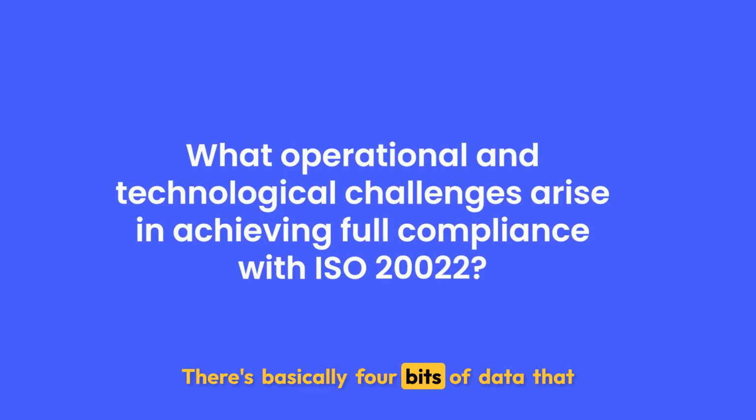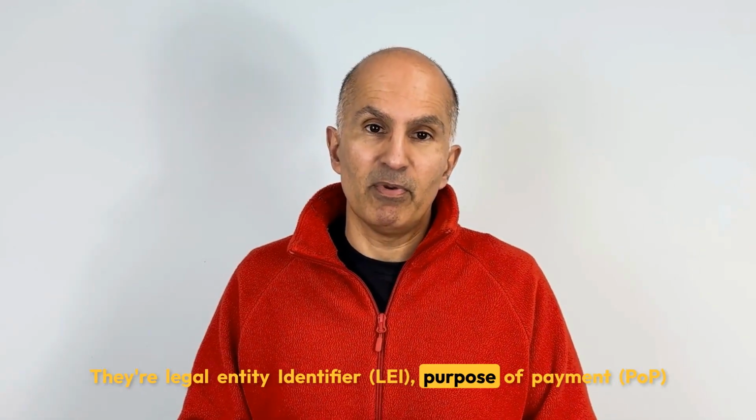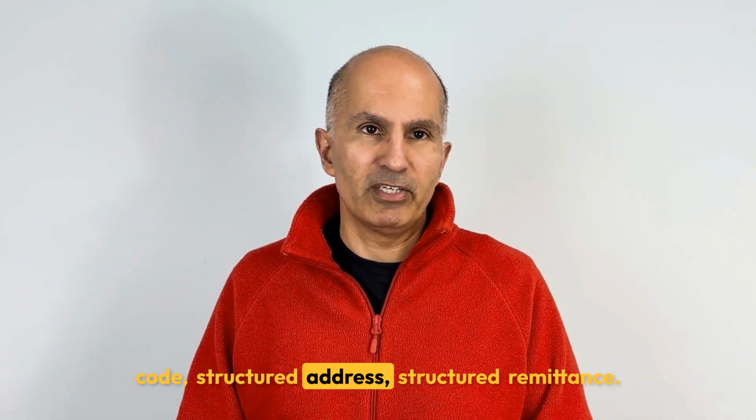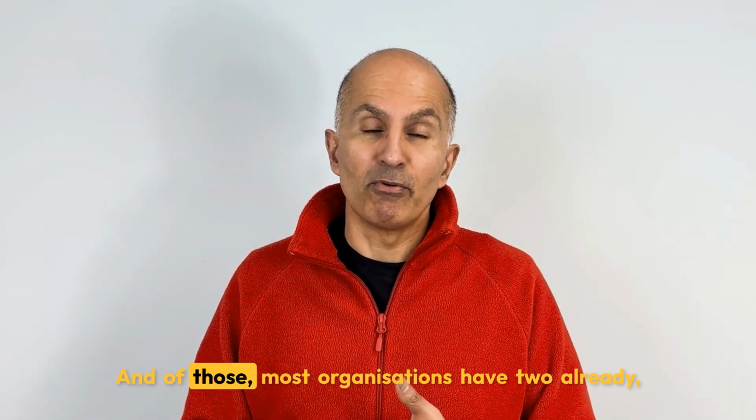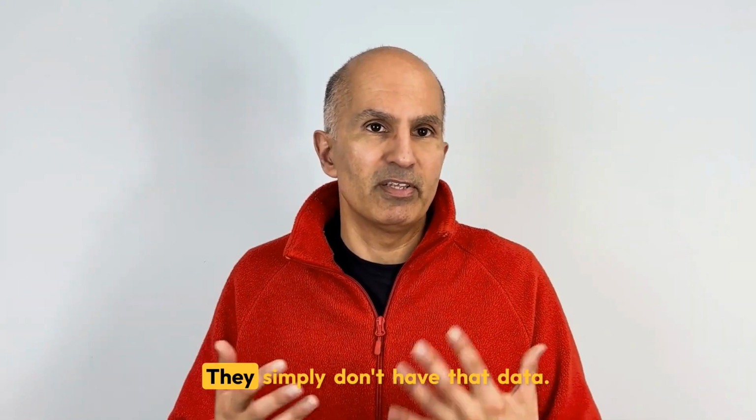There's basically 4 bits of data that have to be added to all payments to make them ISO 20022 compliant: legal entity identifier, purpose of payment code, structured address, structured remittance. And of those, most organisations have two already. They have an address and they typically have remittance information, but it's unstructured and not structured. The issue is in LEI and POP, which at the moment most organisations don't store. They simply don't have that data.